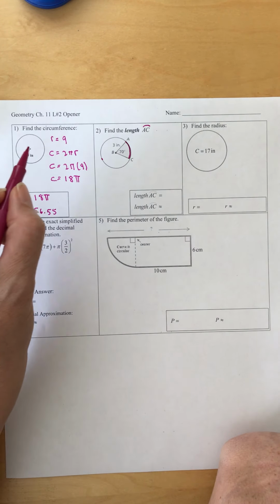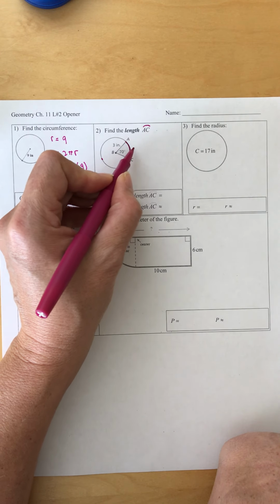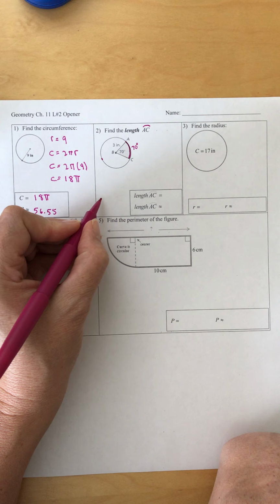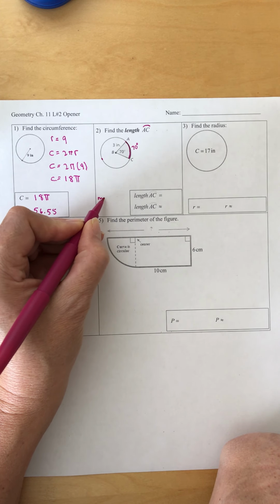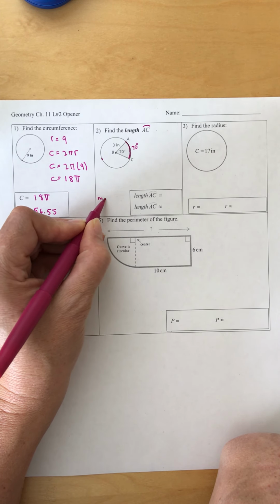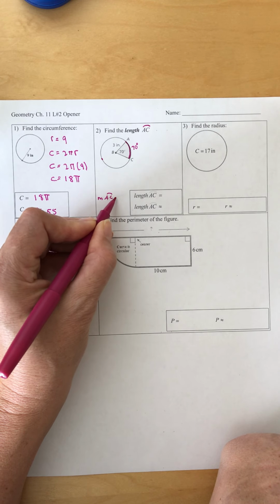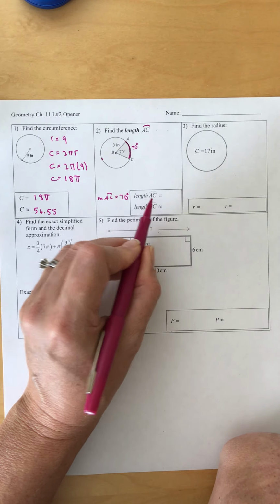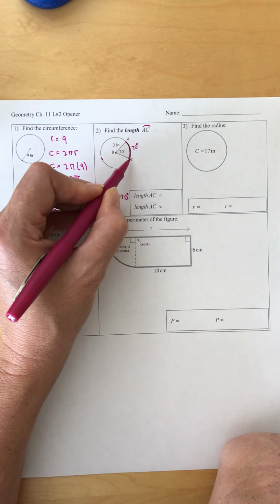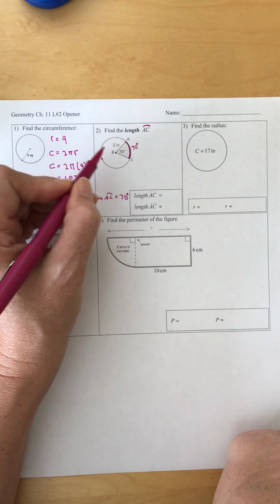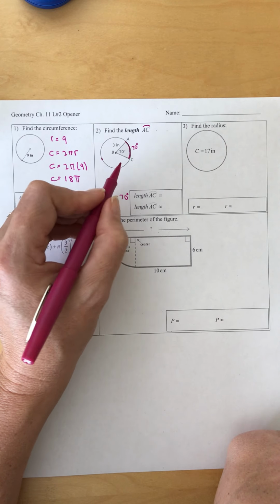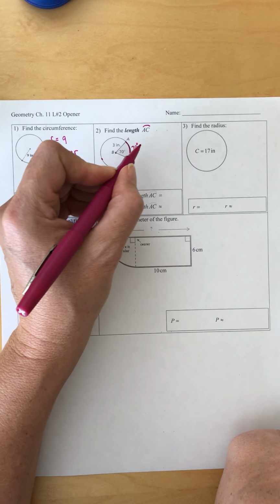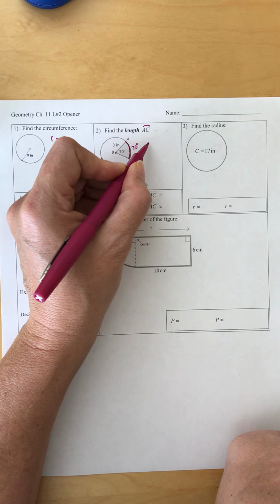So the central angle is 70. That means that the arc measure is 70 degrees. That would have been a good thing to have as a question here. The measure of arc AC equals 70 degrees. That is not the length. The length is how far you walk if you're going from point A to point C in inches. So to get that, I just need to use a portion of the circle.